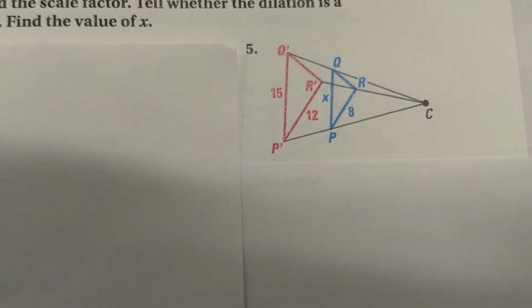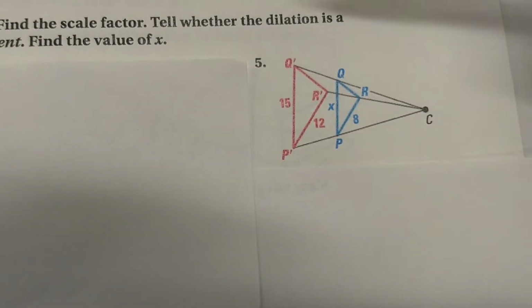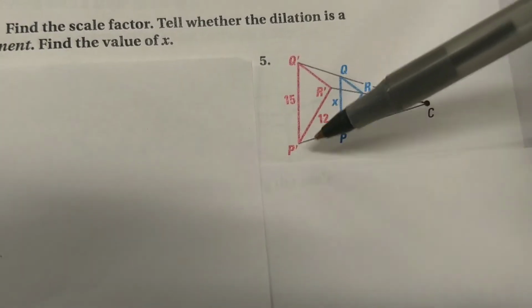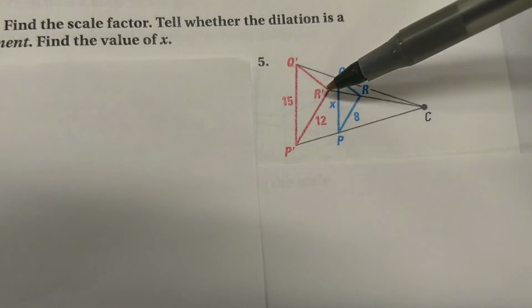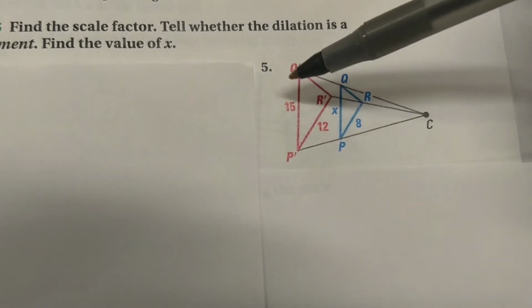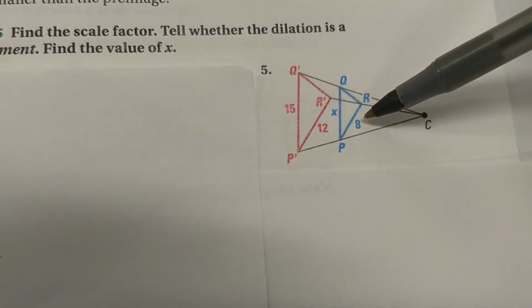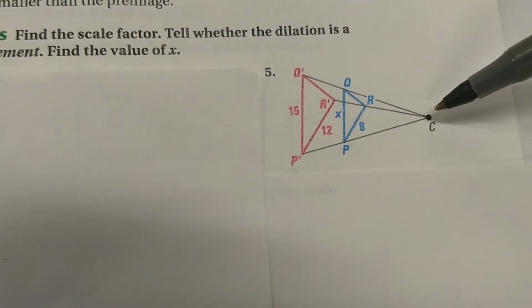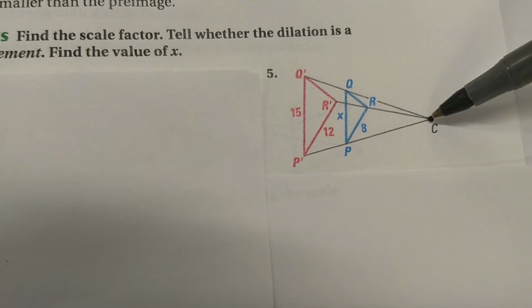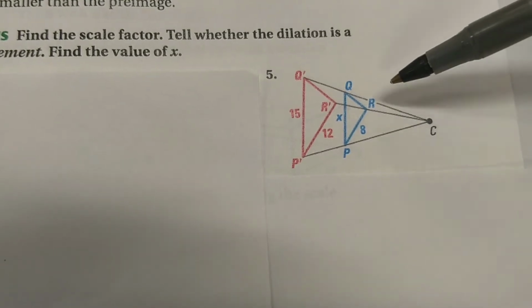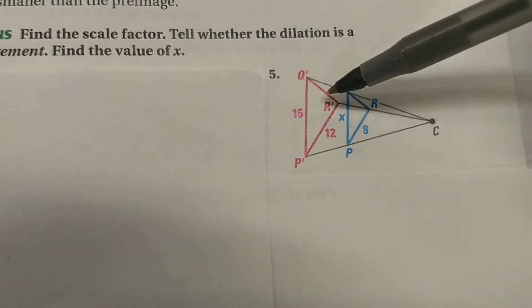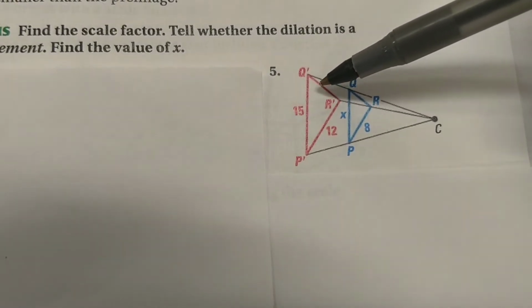First of all, we have to identify what's our original image and what's our prime image. Here I see a prime coordinate of Q prime. That tells me this entire red triangle, along with R prime and P prime, is my prime image, which means this blue triangle was my original image. It looks like my center of dilation is over here at point C, and so this is going to be an enlargement. If this is my original image, I'm getting larger over here.